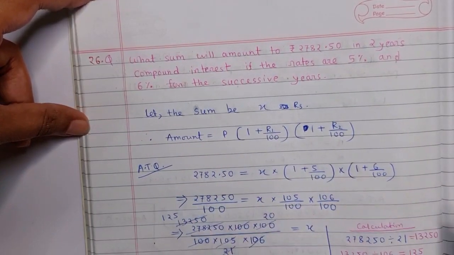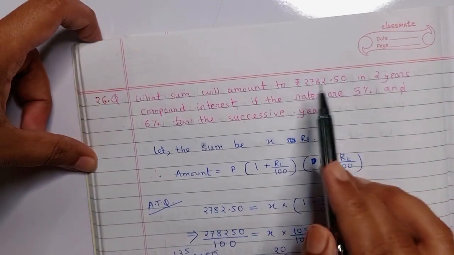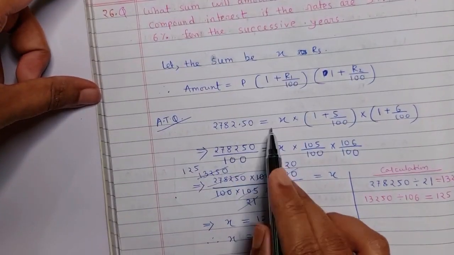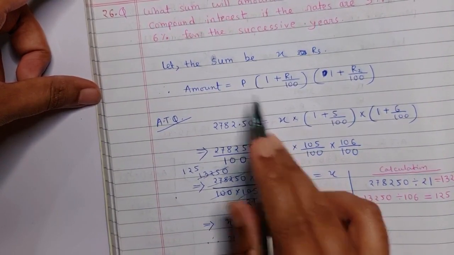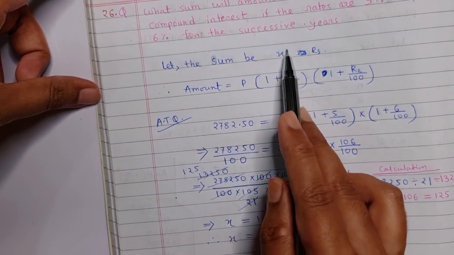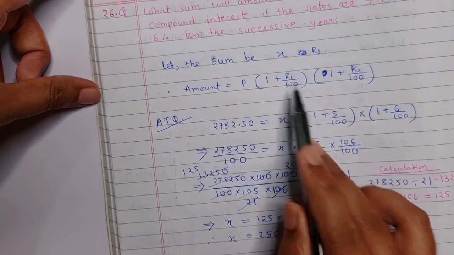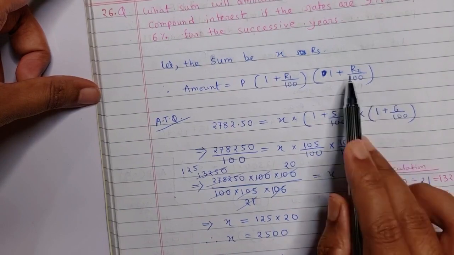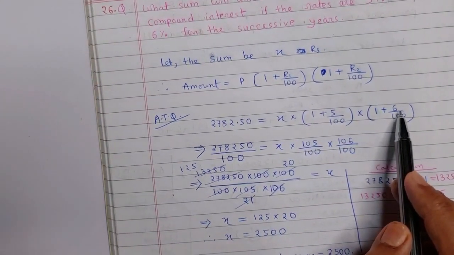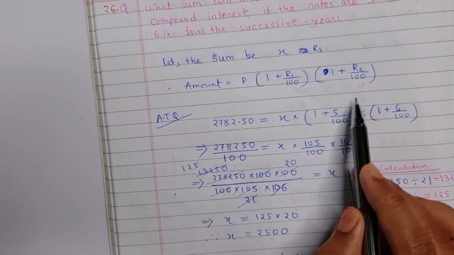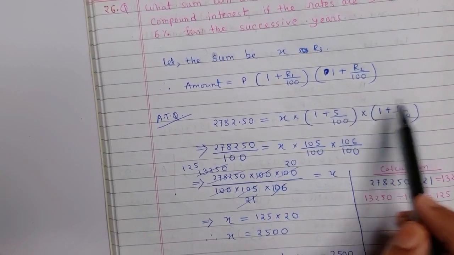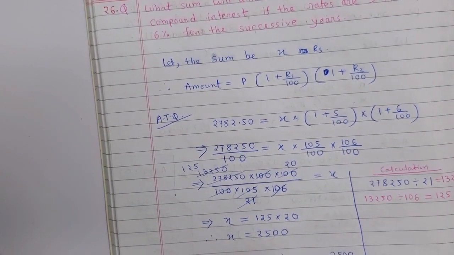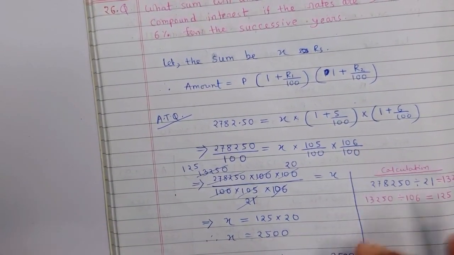Now let's do the ATQ. ATQ means the amount which is given in the question. Amount is equal to principal, and I know the principal is x because I have assumed it. Then R1, the first year's rate of interest, is 5 by 100 and R2, the second year's rate of interest, is 6 by 100. There is no whole square or whole cube because both of them are to the power 1, because it is 1 year each.